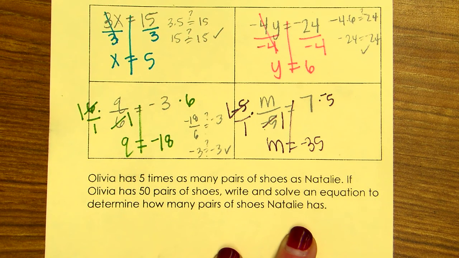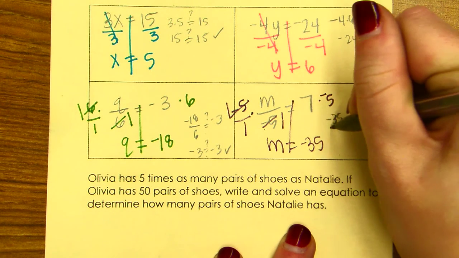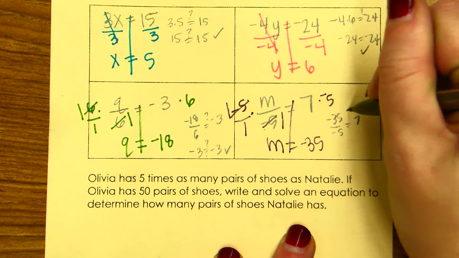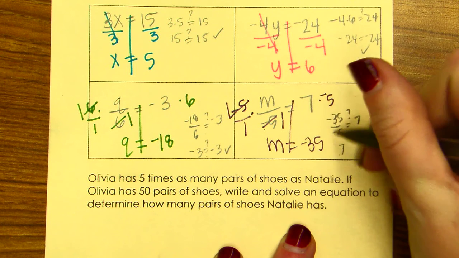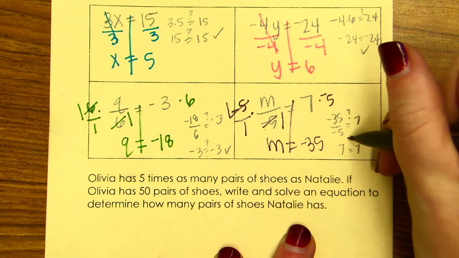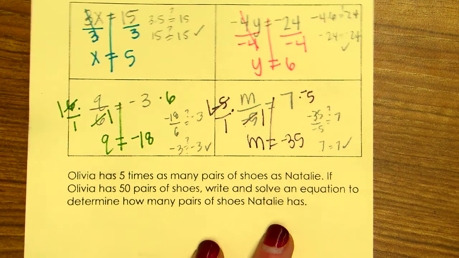Then I'll check my work. I'll plug negative 35 in for m. 35 divided by 5 is 7. A negative divided by a negative is a positive. So I did that one correctly.